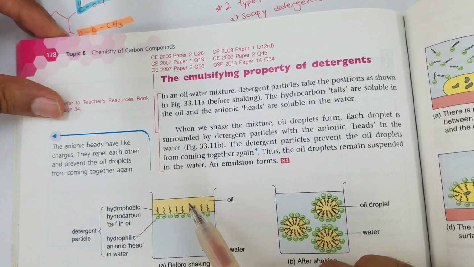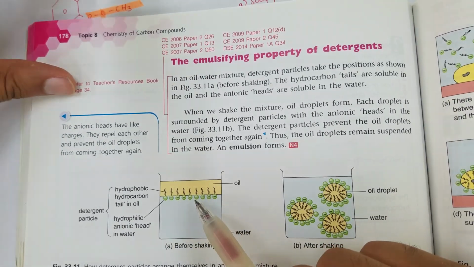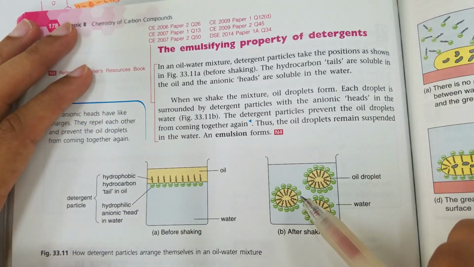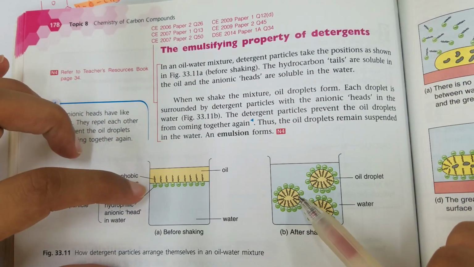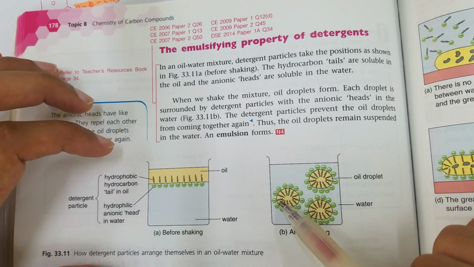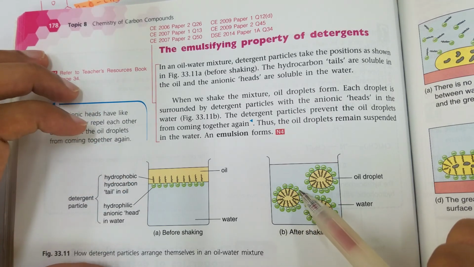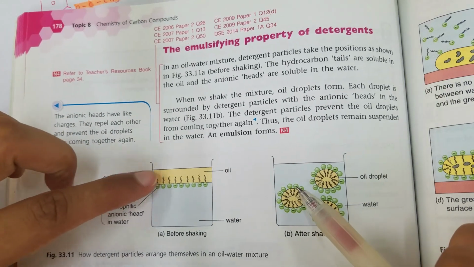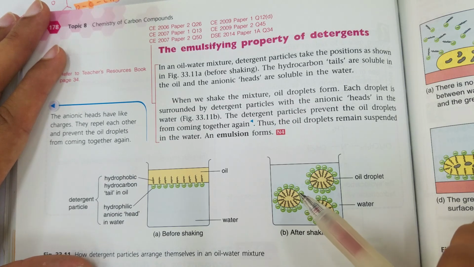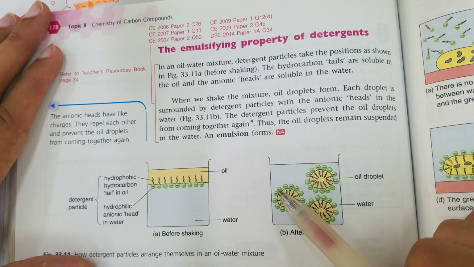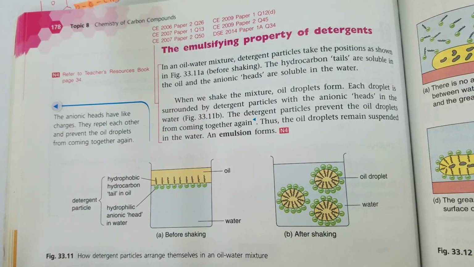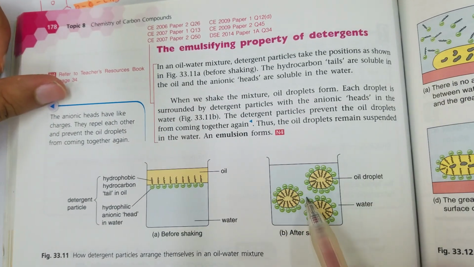Now what happens is that after I shake it, the water molecules will start to go closer. And since like dissolves like, the oil will form droplets. Now why will they not form back into a layer? It is because of the charge. Because of the anionic property, once they form droplets, they will no longer open up again to form layers, because they will repel each other.